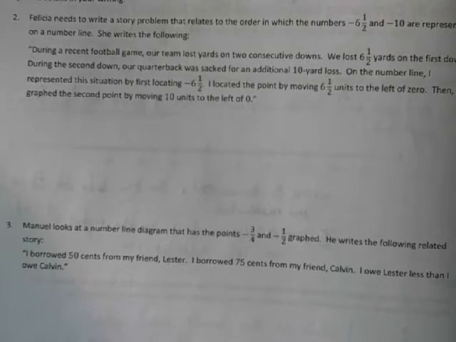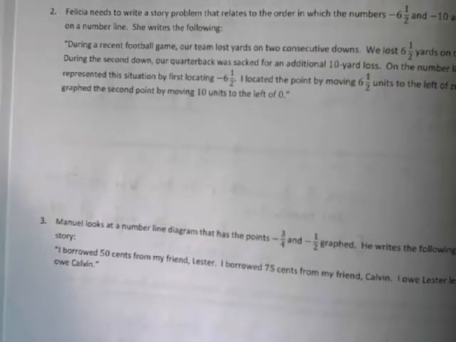So Felicia needs to write a story problem that relates to the order in which the numbers -6.5 and -10 are represented on a number line. She writes the following. During a recent football game, our team lost yards on 2 consecutive downs. We lost 6.5 yards on the first down. During the second down, our quarterback was sacked for an additional 10-yard loss. On the number line, I represented the situation by first locating -6.5. I located the point by moving 6.5 units to the left of 0. Then I graphed the second point by moving 10 units to the left of 0. You have to say whether you agree with this situation or not.